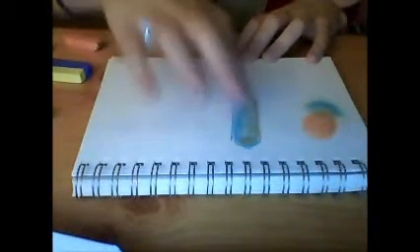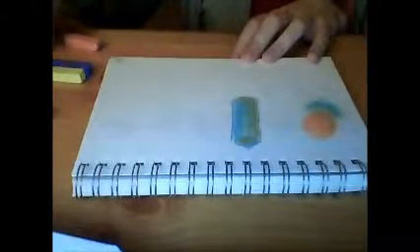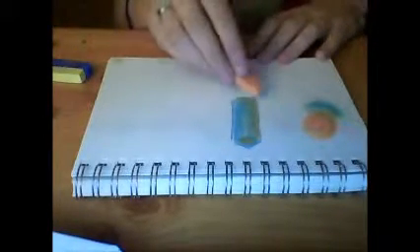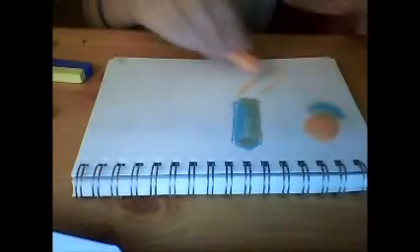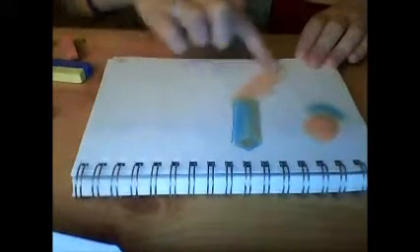And here's my cylinder. And then, once again, set it in place, give a little bit of a shadow. And again, the shadows don't always have a definite form, so you can keep them pretty vague, so long as it sets your object in space.